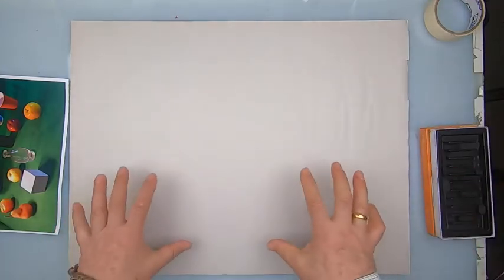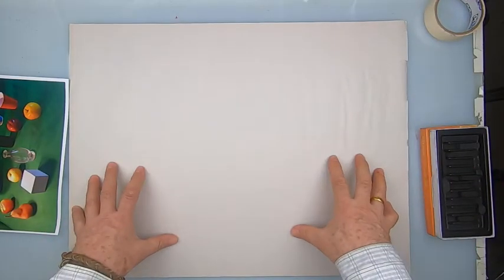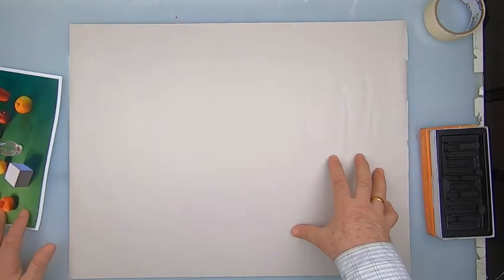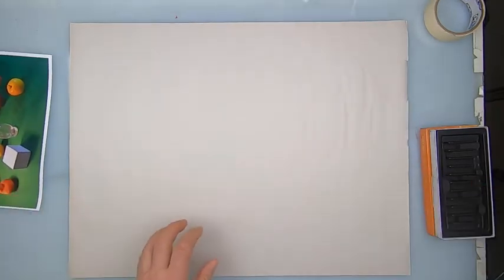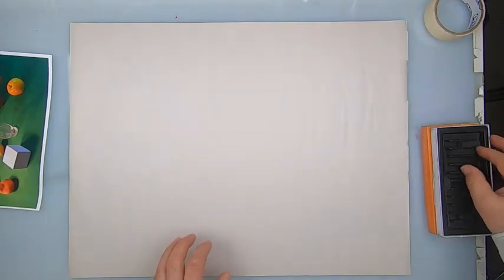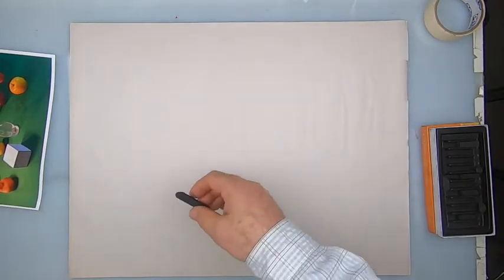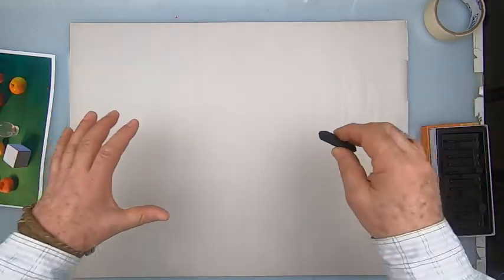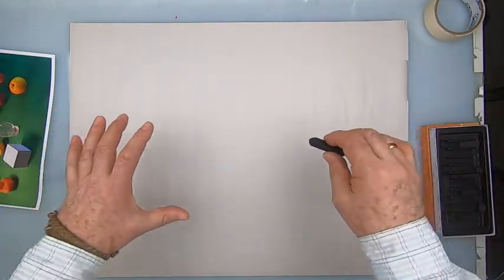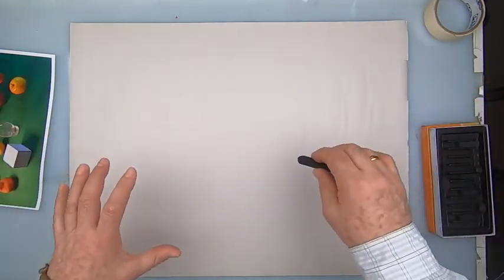We're going to get several pieces of newsprint paper, and we're going to analyze the objects themselves. This is all about really getting used to placing objects in space.